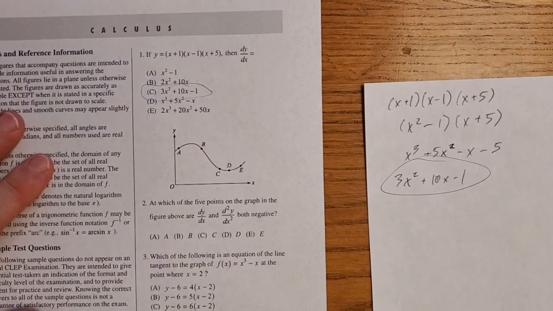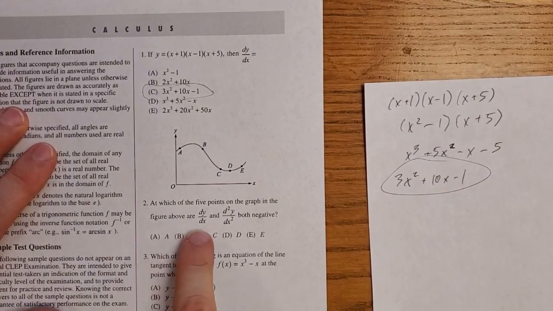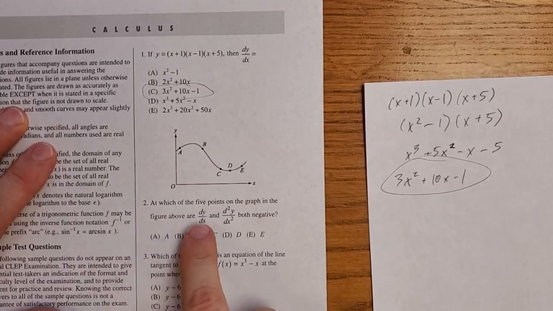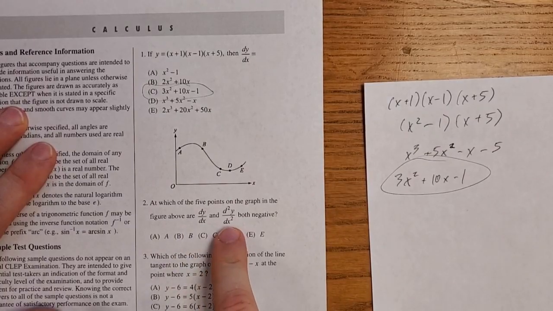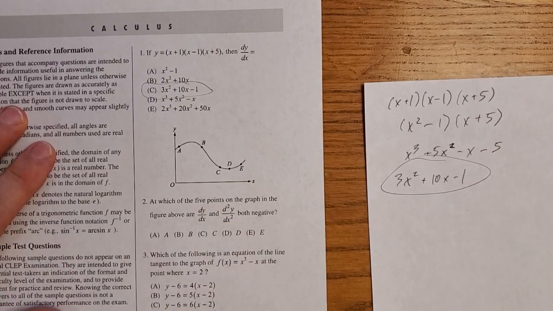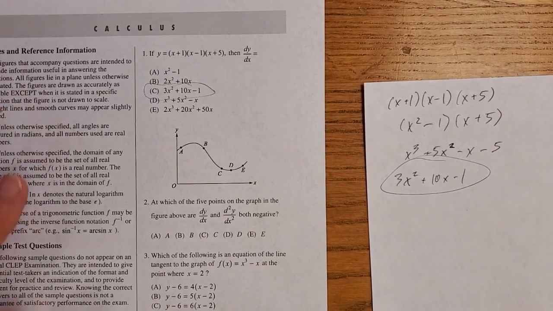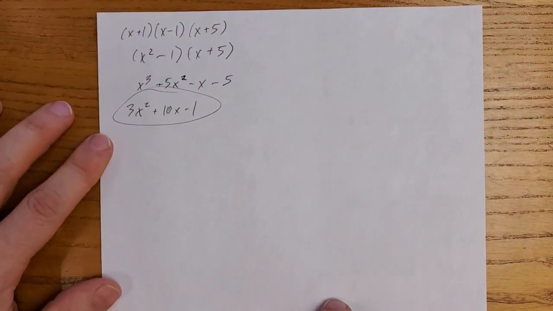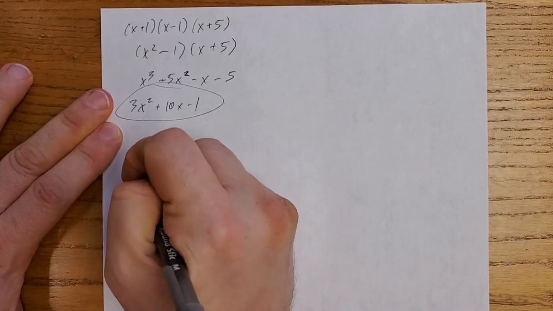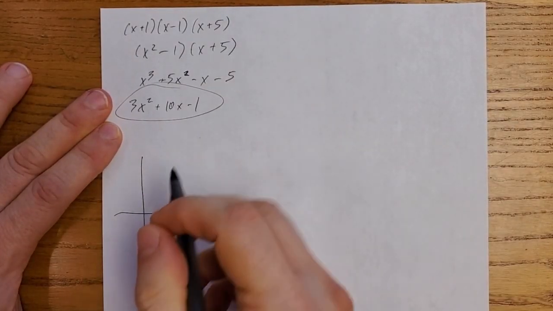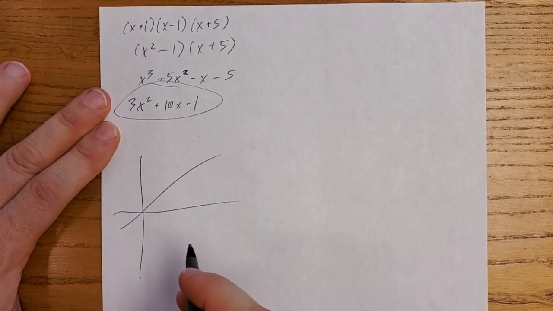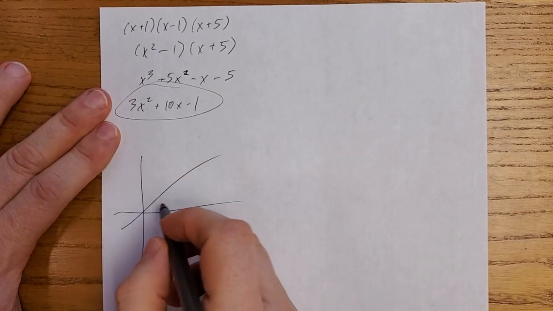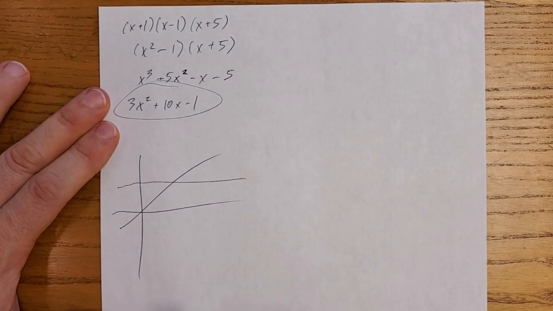The next problem: at which of the 5 points on the graph in the figure above are dy over dx, meaning the first derivative, and d squared y over dx squared, meaning the second derivative, both negative? Let's discuss some conceptual things. If the graph has a positive slope, then the first derivative, which represents the slope, will be positive.